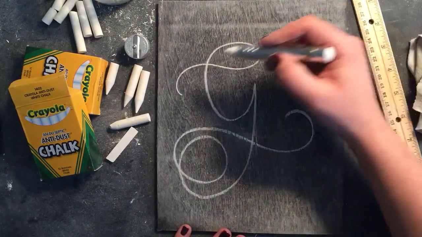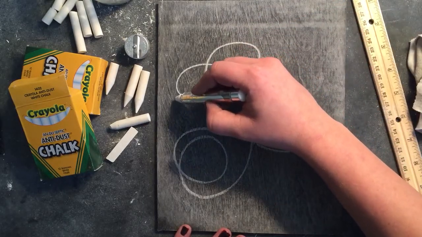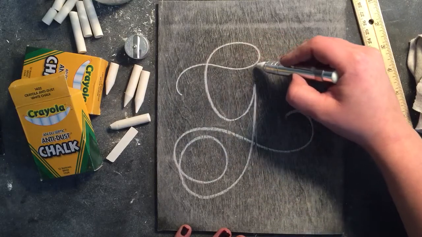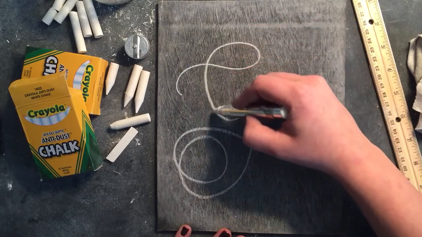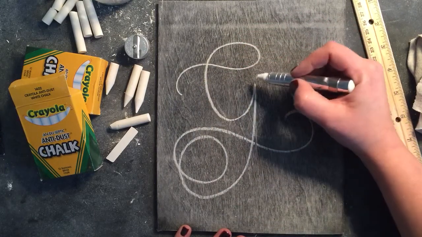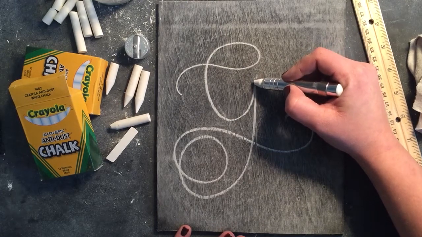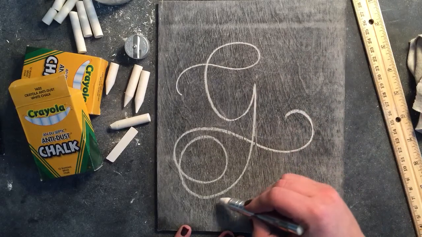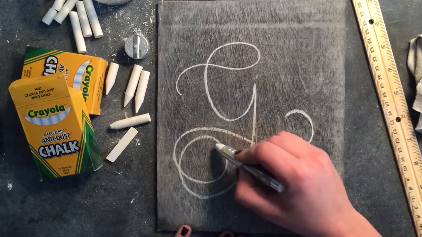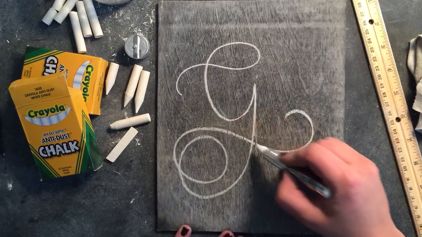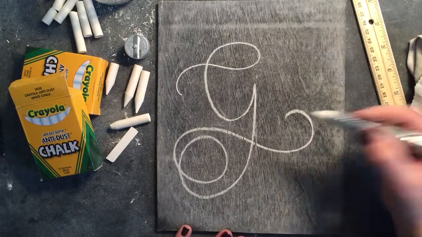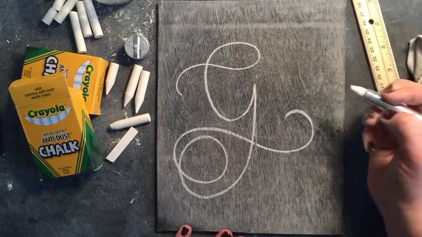So let's go over it one more time. Start here, go up to the right, back up to the left, down, then you're going to stop as you curve to the right, or curve up, and then you're going to come with your downstroke down, back to the left, up, down, and then kind of end it that way. And this stroke could go into another letter if you wanted it to.